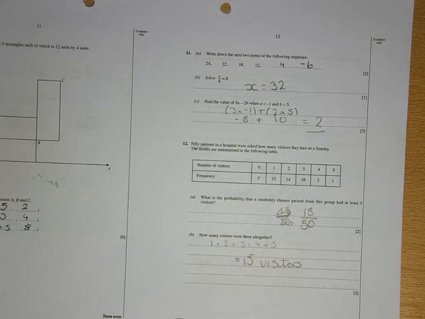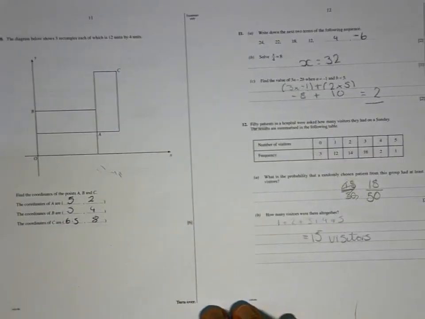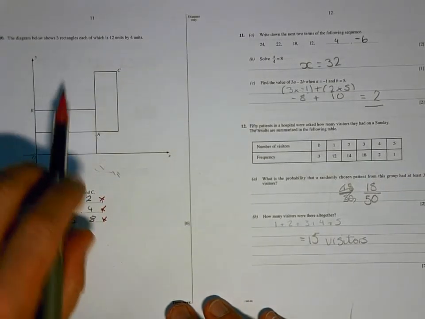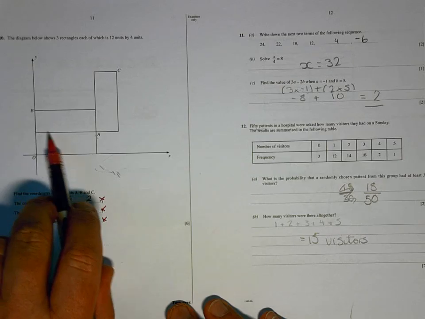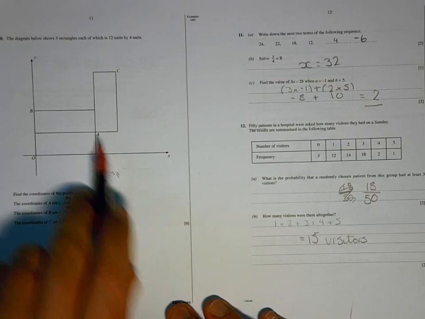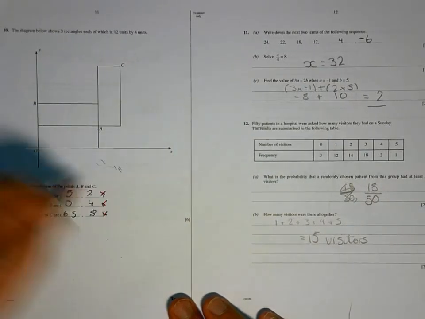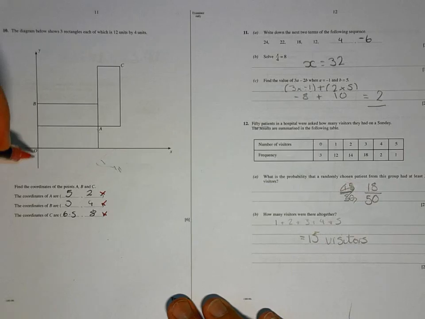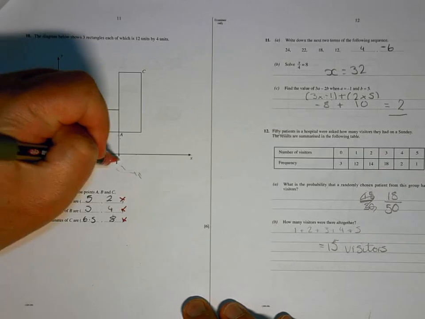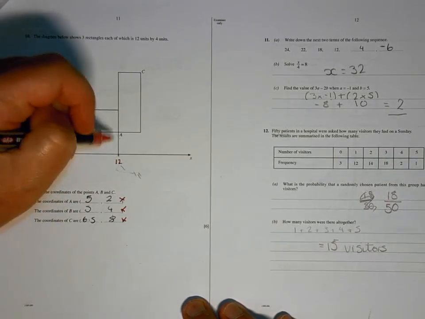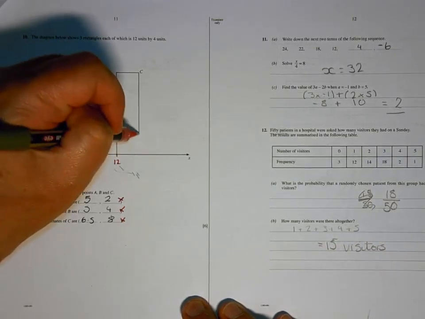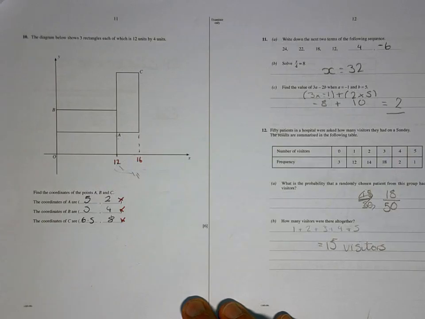Now then, what have we done here? No, so none of those are right. Let me just explain how this works. They're telling you that the 3 rectangles, so that's 1 rectangle, okay, they're all the same size. It's 12 across and 4 up. And it's on an axis, so that point there is 0, 0. So this point here would be 12, because that width is 12. Now that is 4 there, because it's the shorter side of the rectangle, so that there must be 16.